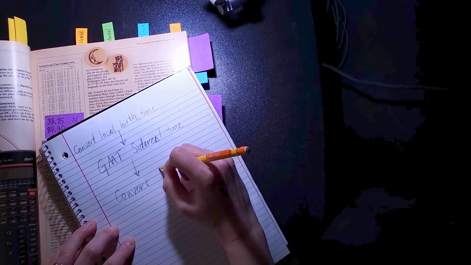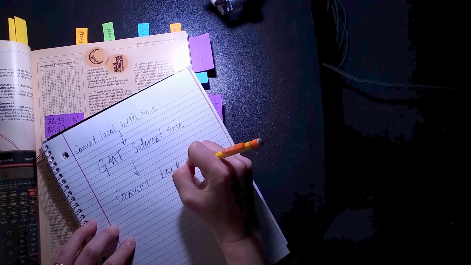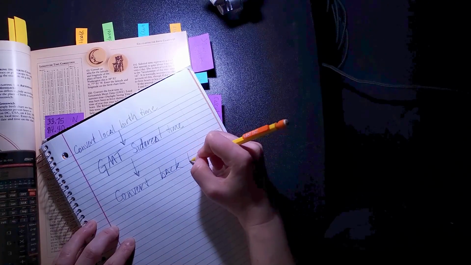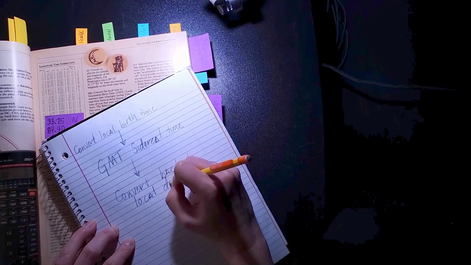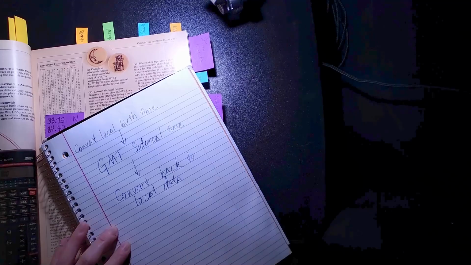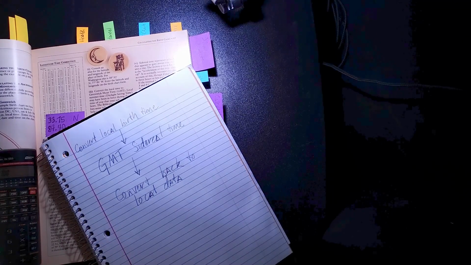Basically, you have to convert your local birth time to the Greenwich Mean Time, sidereal time. And then you'll reference a chart in the back of the book and convert it back to your local data.